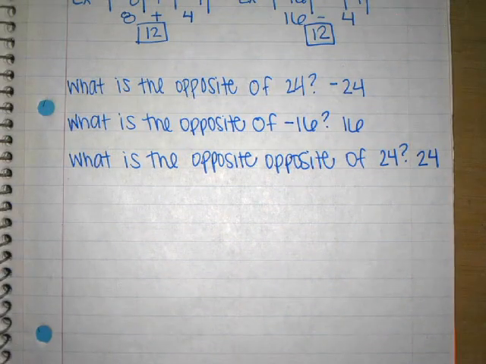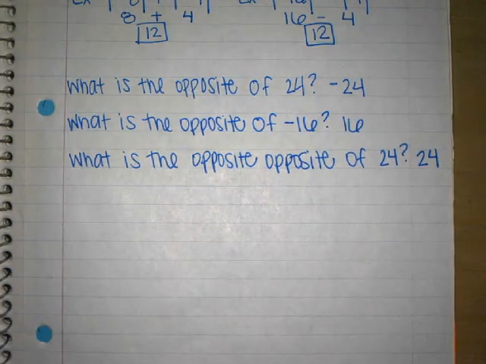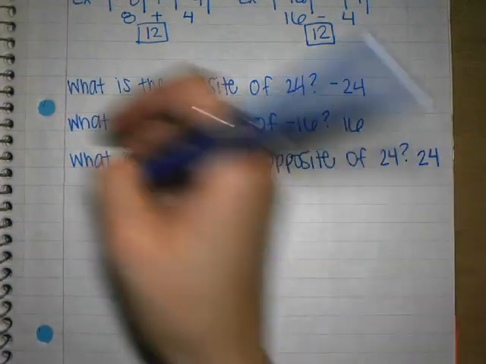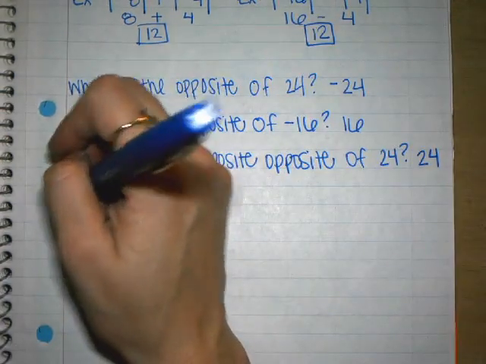On your homework assignment tonight, guys, you're going to see whole numbers, you're going to see decimals, you're going to see fractions. You do everything exactly the same. Is that understood? Okay.